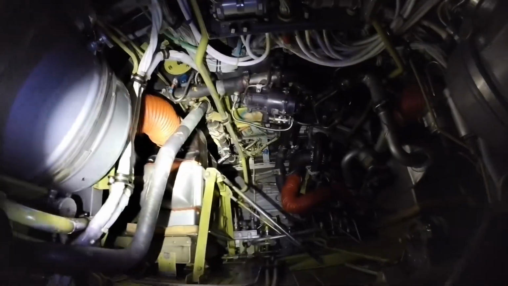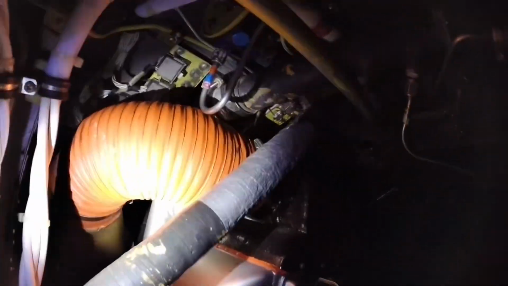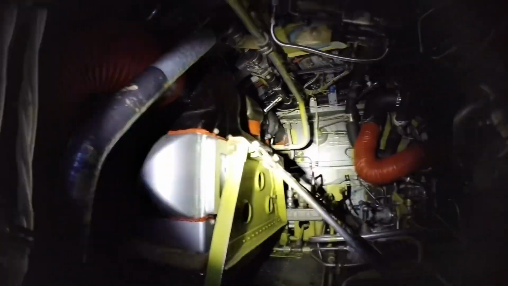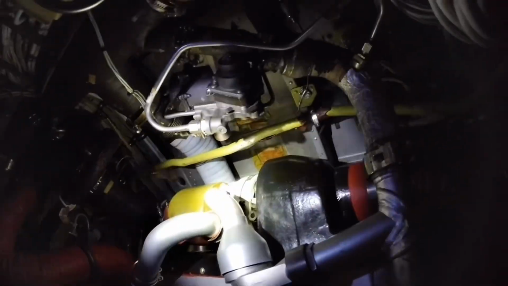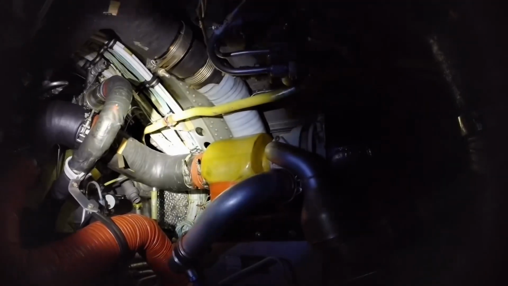So if we make our way into the aft equipment bay, we can access the other side of the pressure bulkhead, where we'll find two air cycle machines, one on either side. So the air cycle machines assist in pressurization along with aircraft climate control.